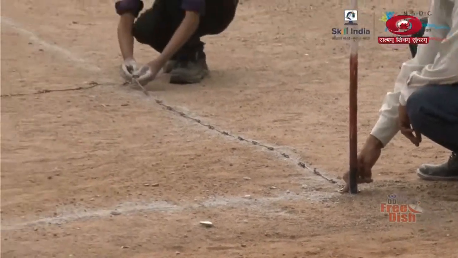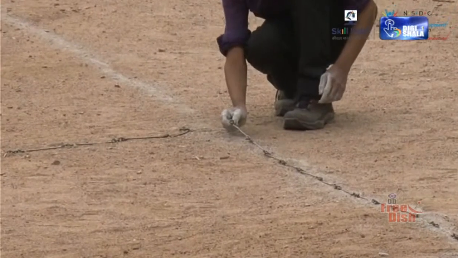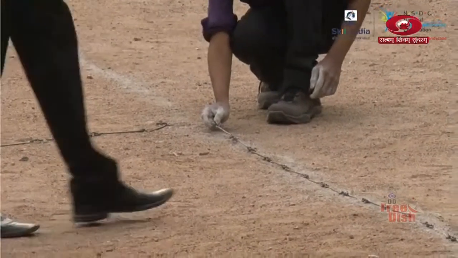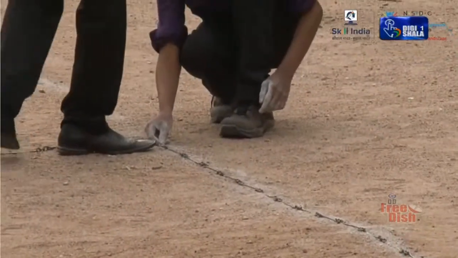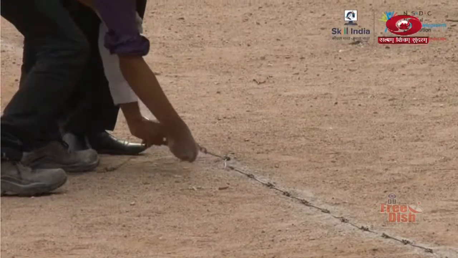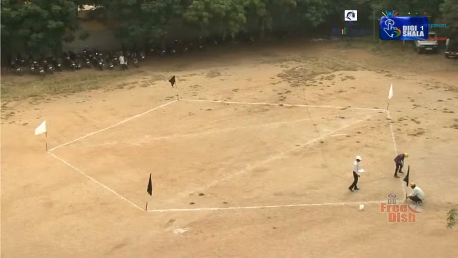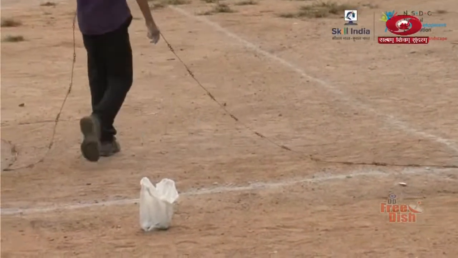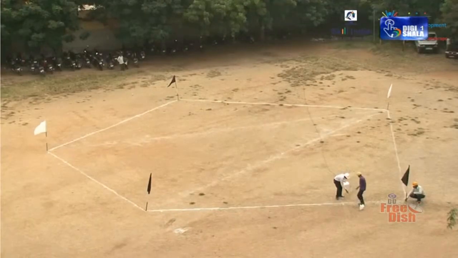On the main survey line AB, fix the tie station T1 at some distance, say 3 meters from A. Now, hold the handle at the main survey station A and fix another tie station T2 on the opposite main survey line AE, but at the same distance as above.